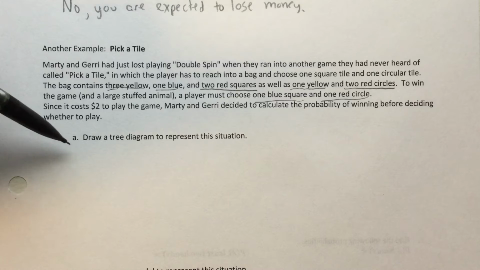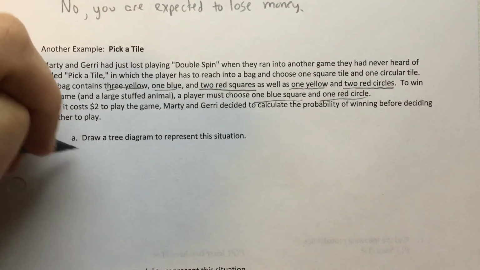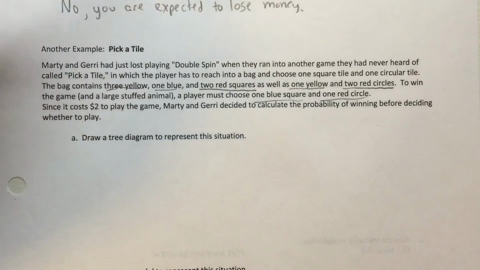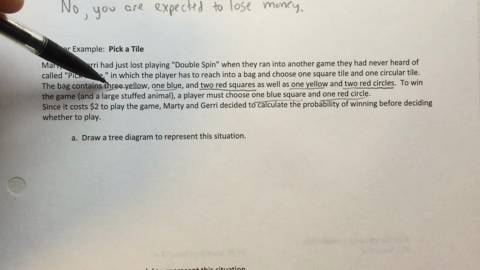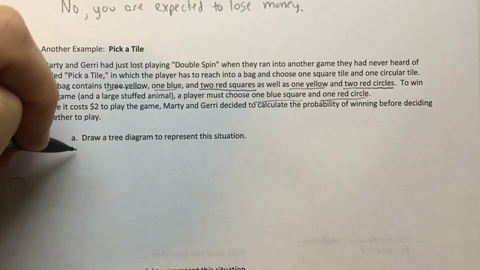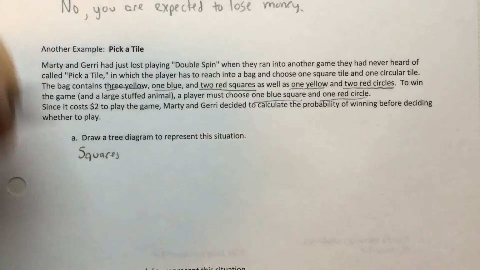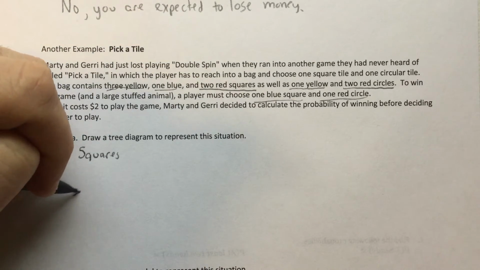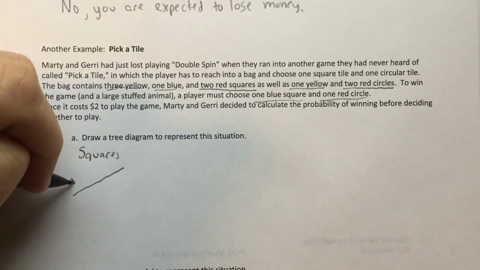So here we're asked to draw a tree diagram first. So our tree diagram would be, first we're going to pick the squares. And there are three colors for the squares. We have yellow.